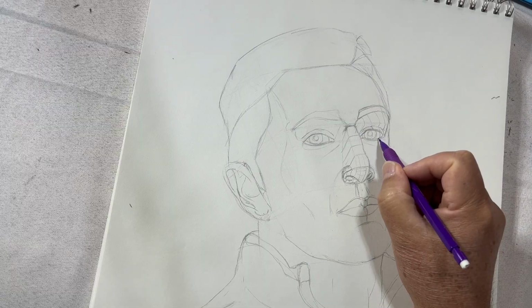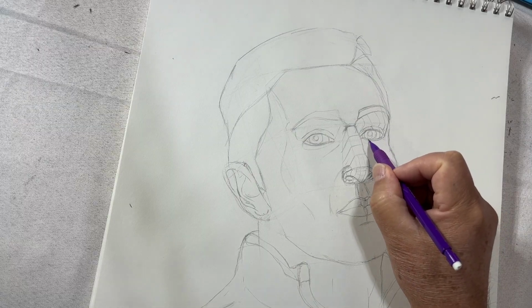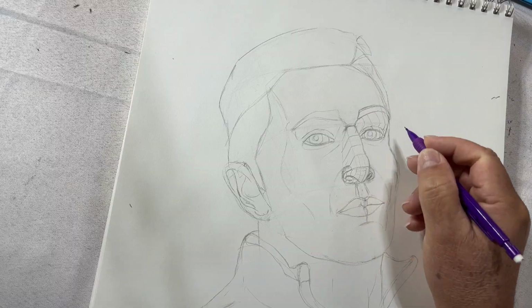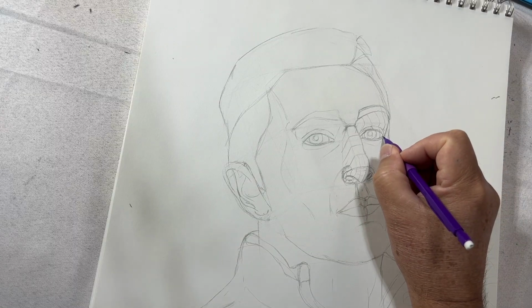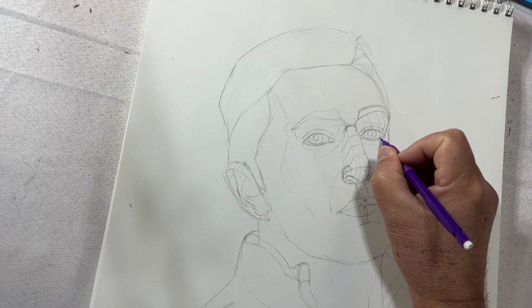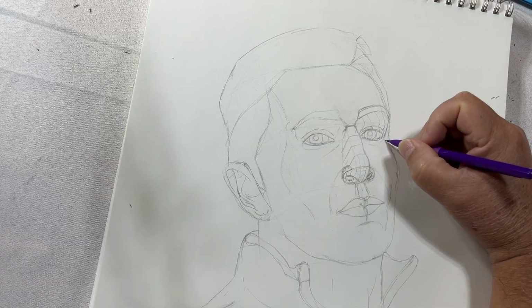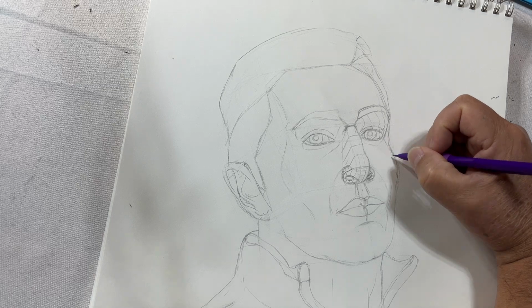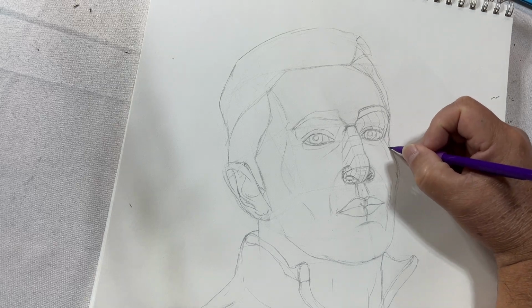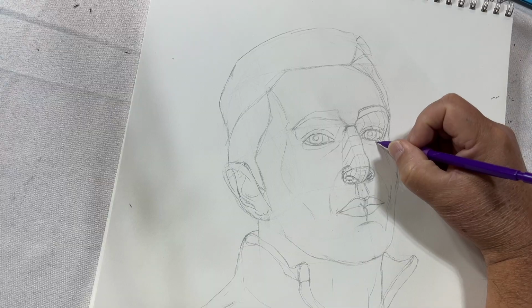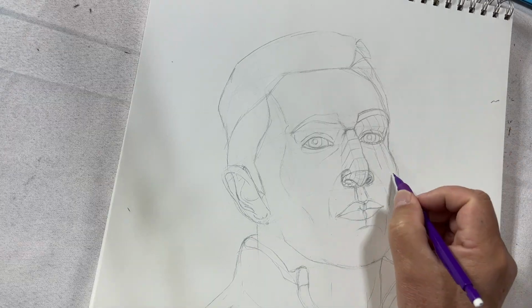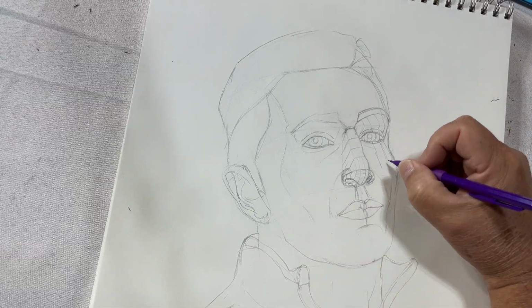Now, the lower eyelid, we can see a little bit more clearly. So the lower eyelid is kind of flat, so it's going to come out this way. And then the cheek, the beginning of the cheek, is at an angle, roughly, till it gets here, to where the cheekbone is.